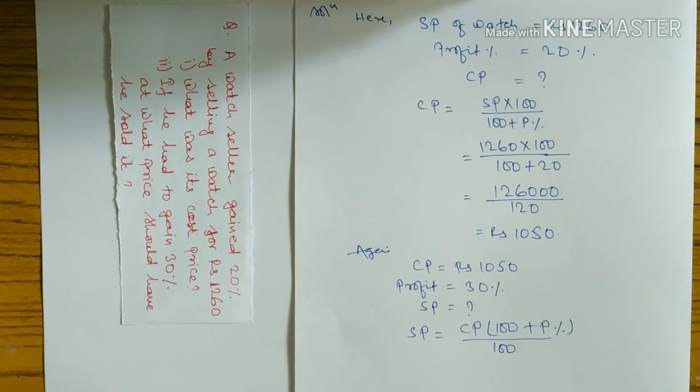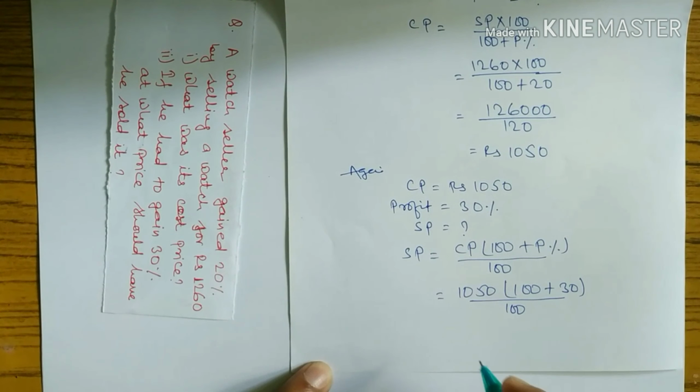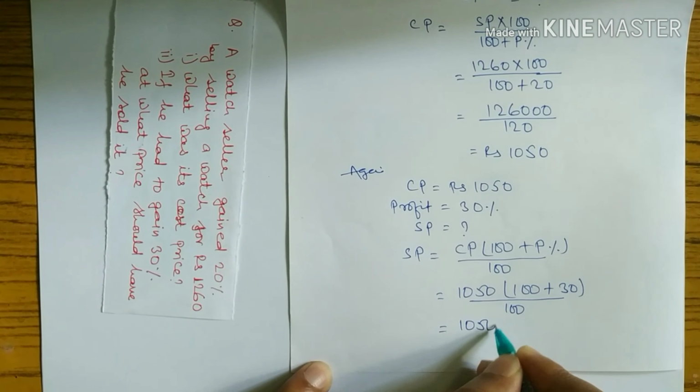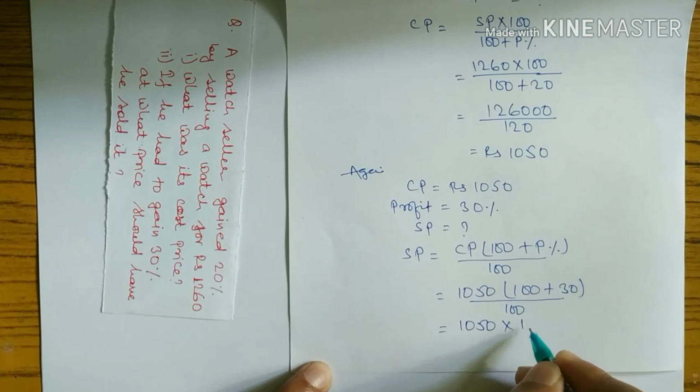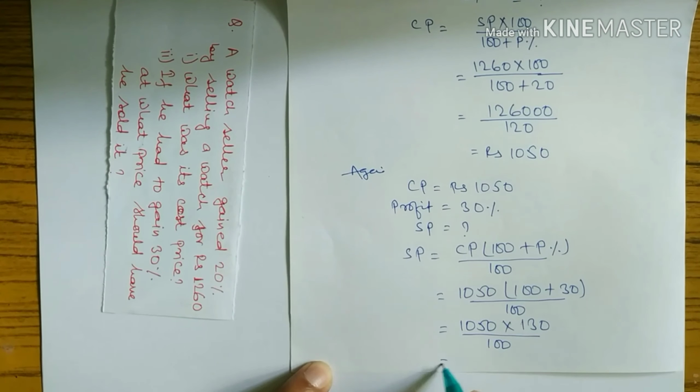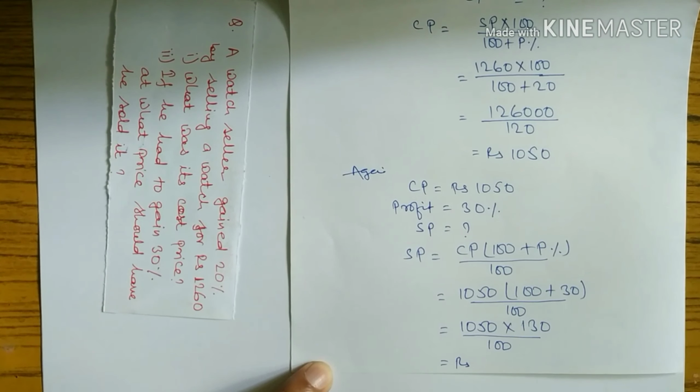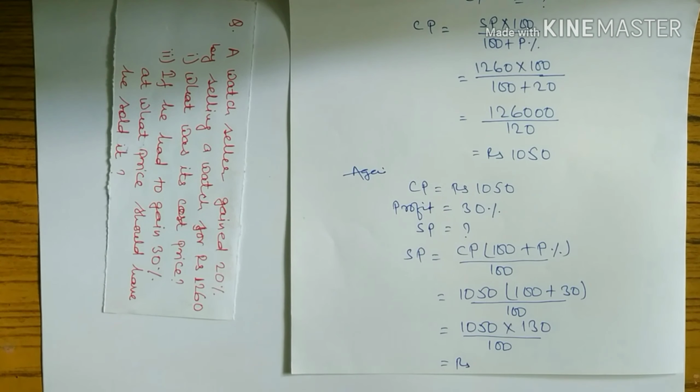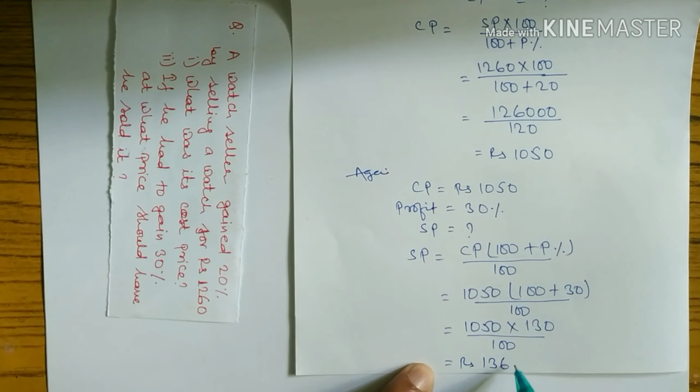CP is equal to 1050, into 100 plus profit percent, which is 30, by 100. 1050 into 130 by 100 is equal to rupees 1365.